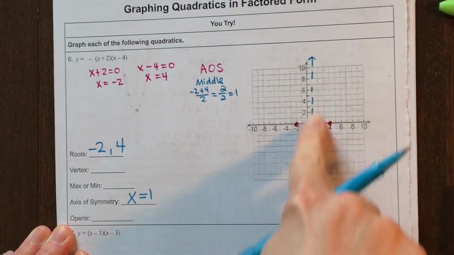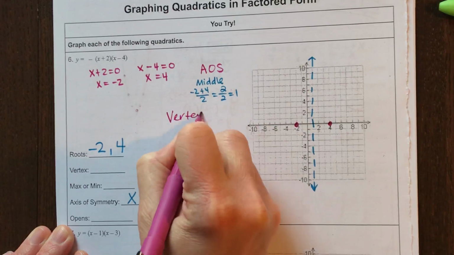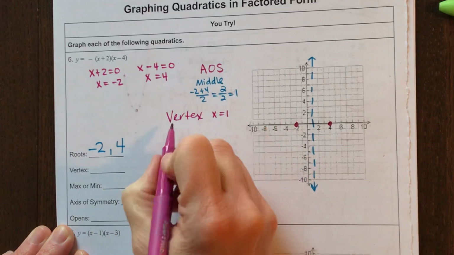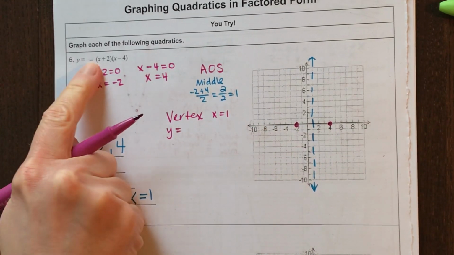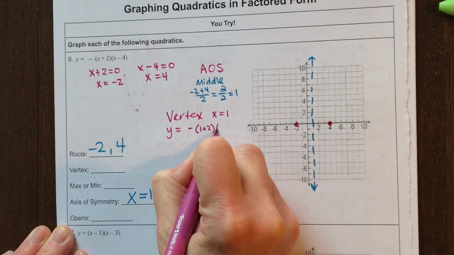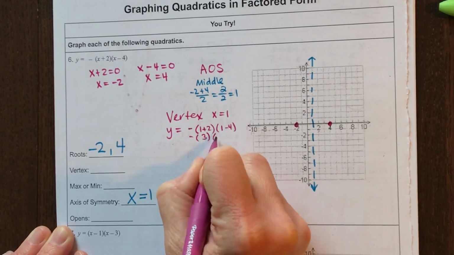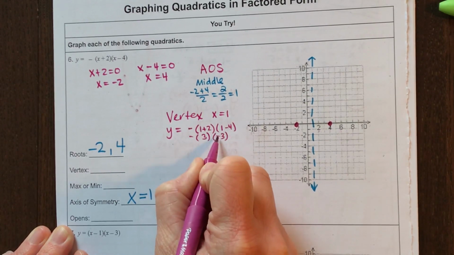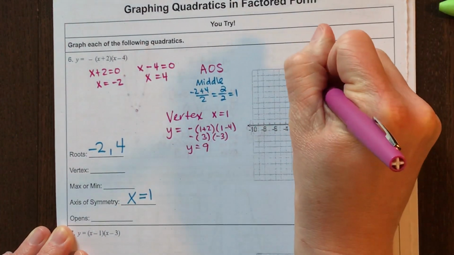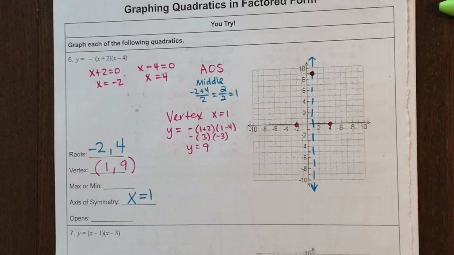Now I'm going to find where my vertex lands. My vertex, I'm going to find by plugging in the number 1 that I just found. My vertex has to go on that line. So in my function, I'm going to plug in where you see the x is the number 1. So I get a negative times 3 and -3. Negative times negative is going to cancel out, which means my y value of my vertex is going to be up at 9. So my vertex is at +1, +9.